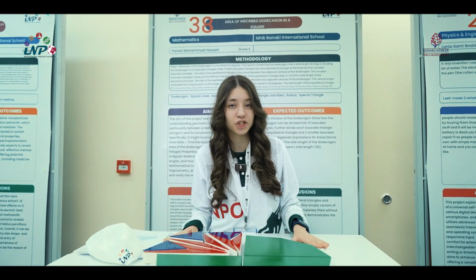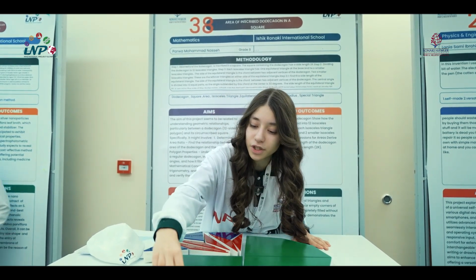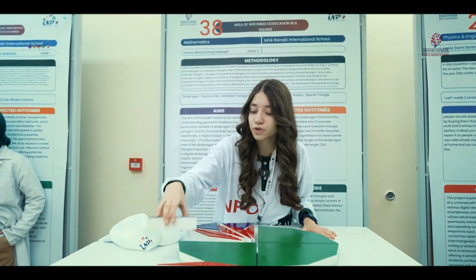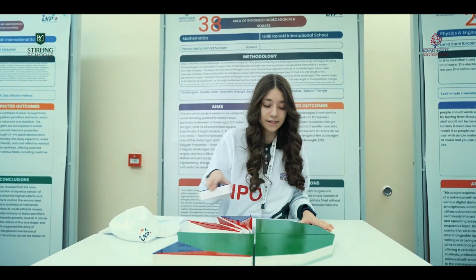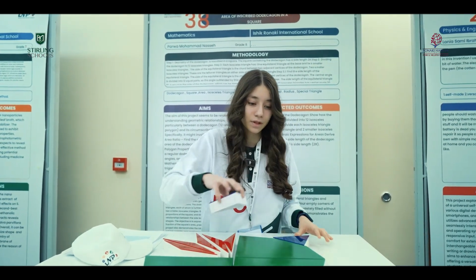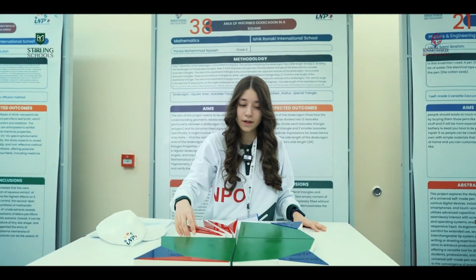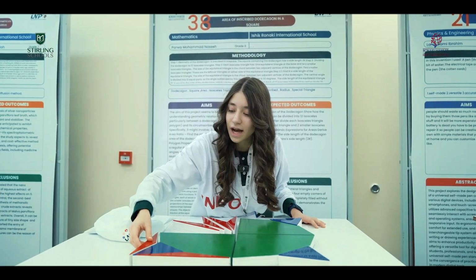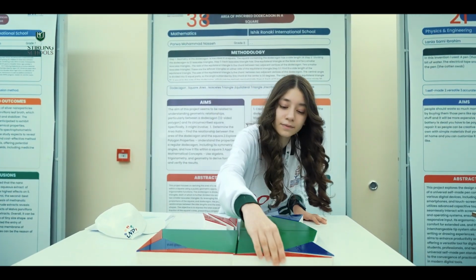After we find these things, we're going to do some rearranging. We rearrange them together. We put the equilateral triangles at first on the sides. And then we get the isosceles triangles with them as well.